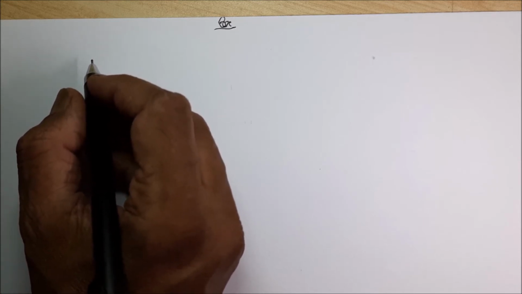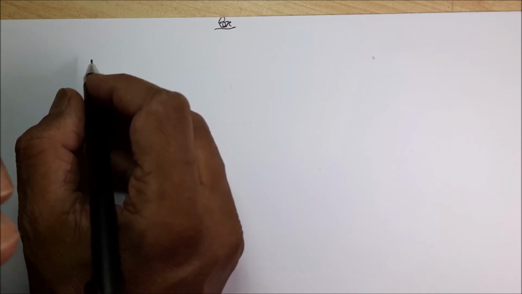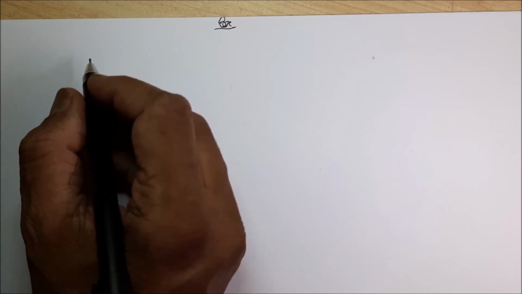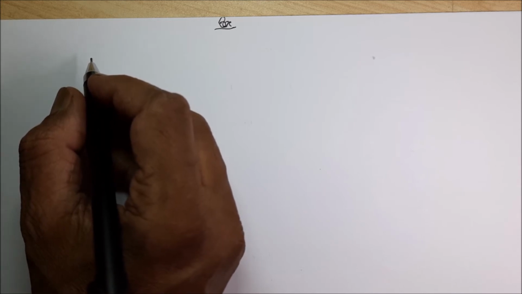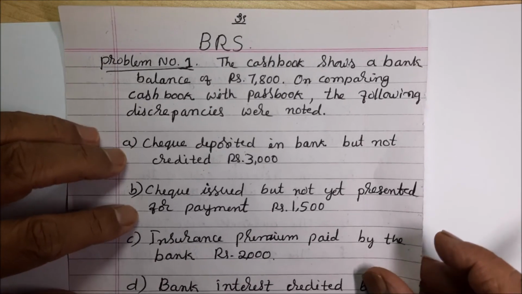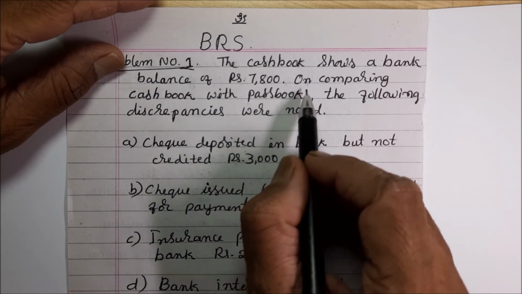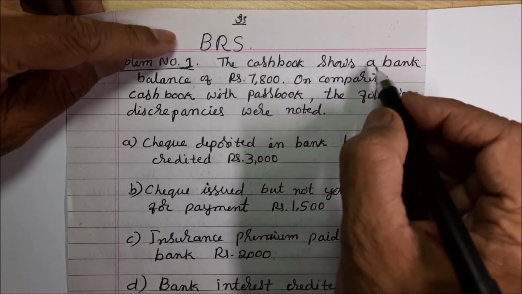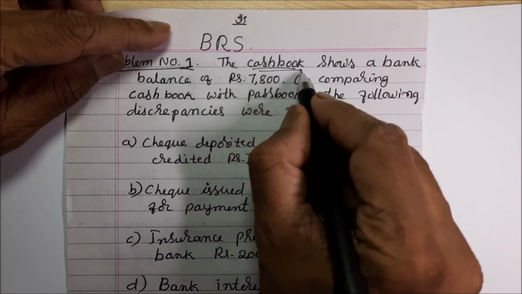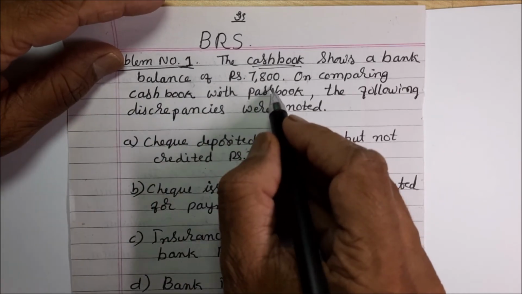Then what you should do, for each transaction, you should assume the cash book and the passbook. What happens in the cash book? What happens in the passbook? So let us work out 1 or 2 problems so that you will understand. Here I have taken one problem. The cash book shows a bank balance of rupees 7,800.